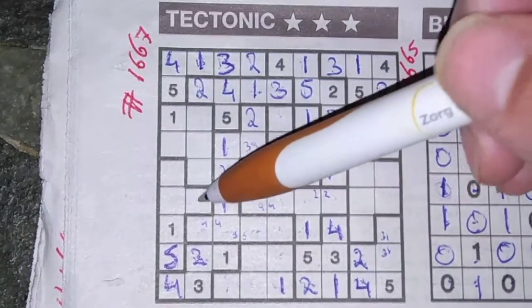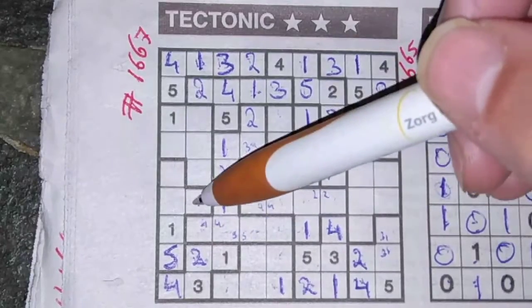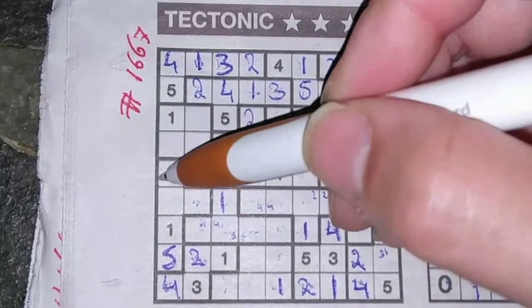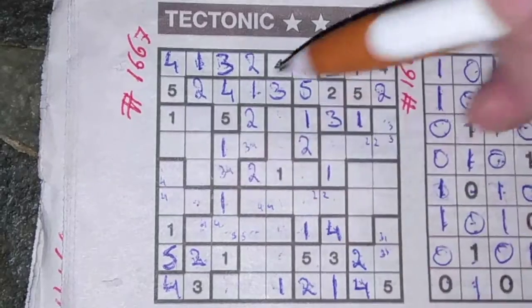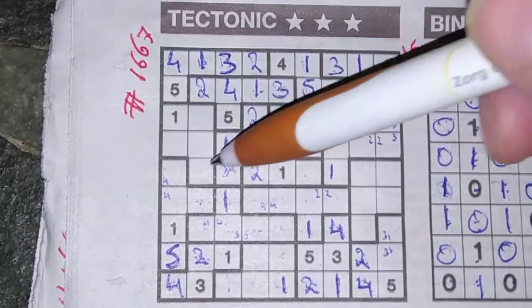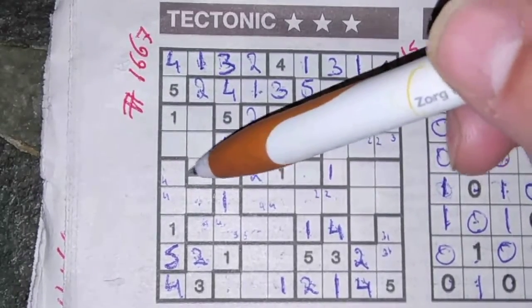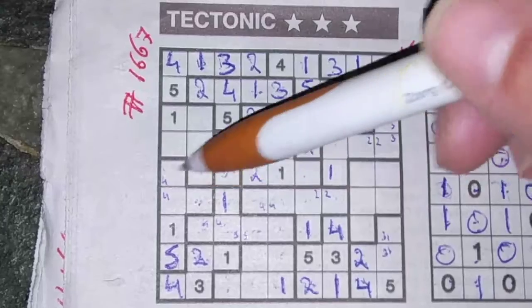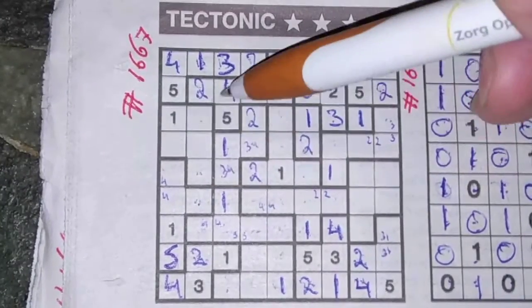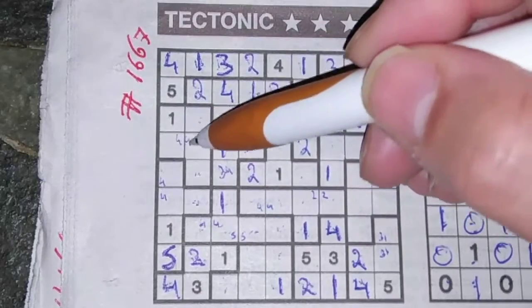This box can also not be a 4, otherwise I cannot fill any 4 in one of those 2 boxes. So the 4 goes in those 2 boxes. That means this box cannot be a 4, otherwise I cannot fill any 4 in one of those 2 boxes. That box cannot be a 4, so 2 boxes left for the 4, here and there.